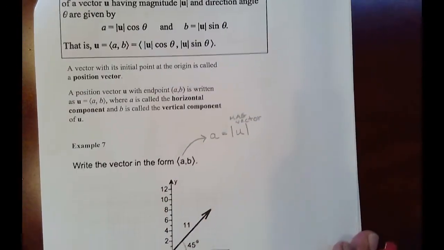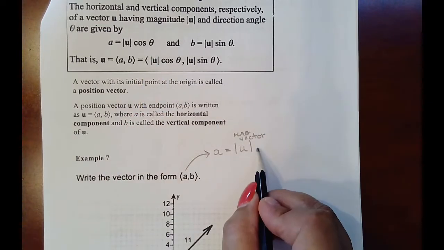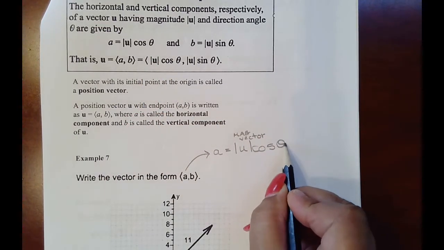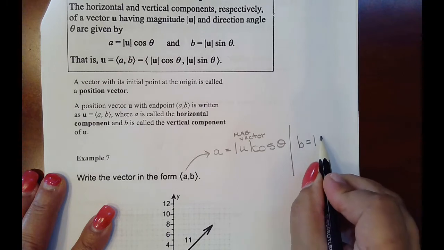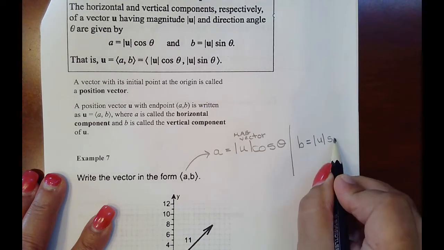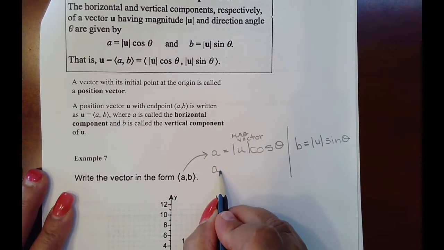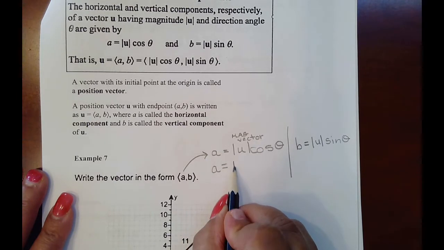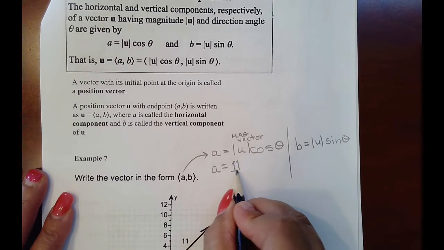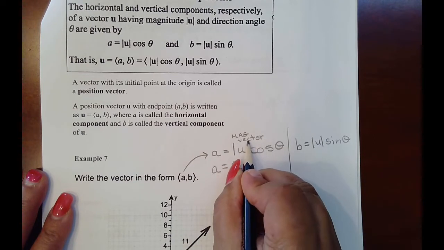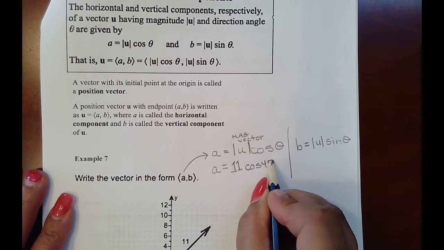They're just simply giving it to you in the picture. It's 11. The rest of the formula goes that if you want A, it's the magnitude of the vector times the cosine of what's called the direction angle. If you want B, it's the magnitude again, but this time times the sine of the direction angle. So let's go ahead and do that. A is equal to the magnitude of the vector, which is 11, times cosine of 45 degrees.